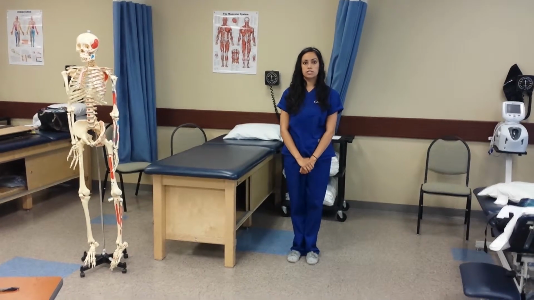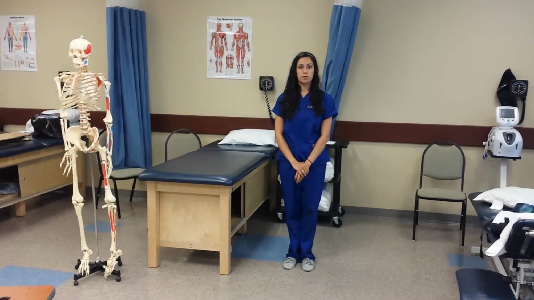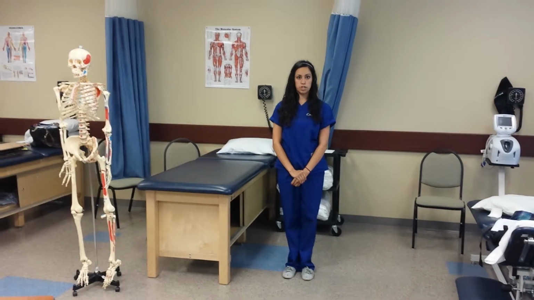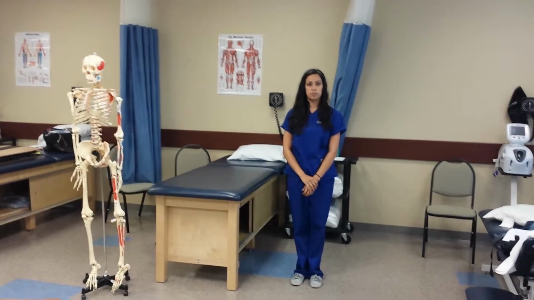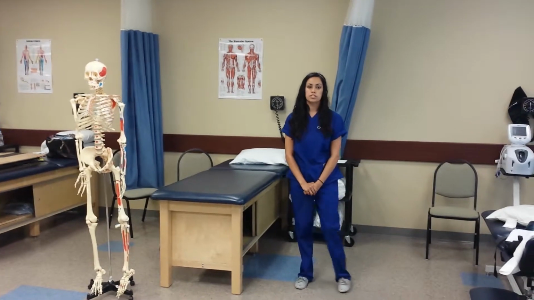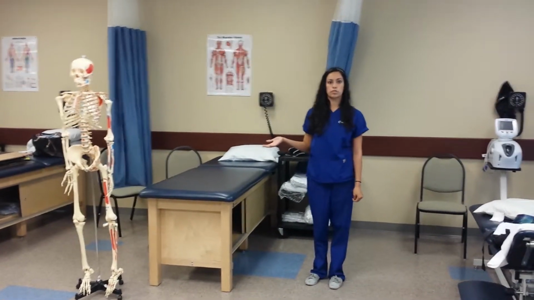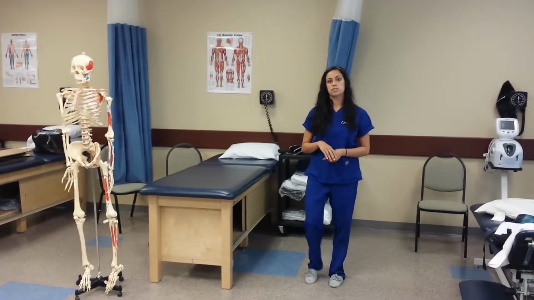So my first objective will be to discuss what piriformis syndrome is. My second objective will be to explain some of the potential causes of piriformis syndrome, and my last objective will be to demonstrate a piriformis release to alleviate some of the symptoms.